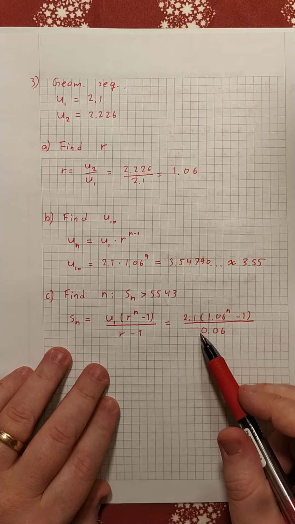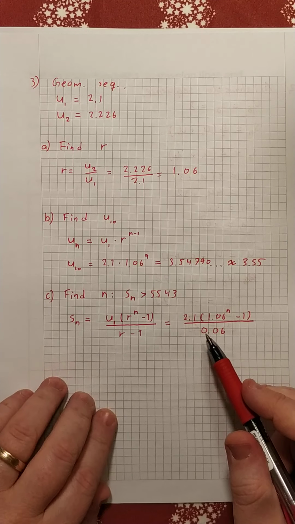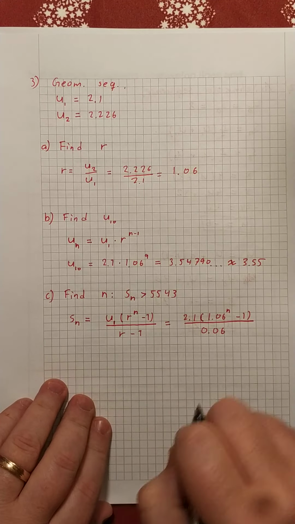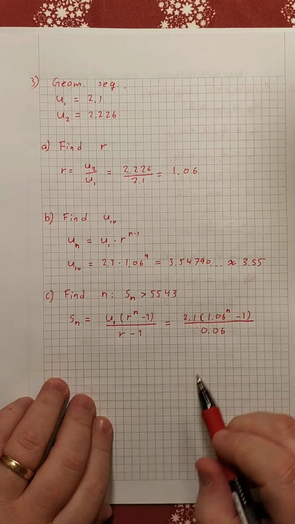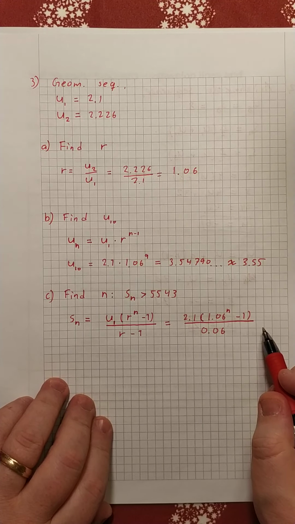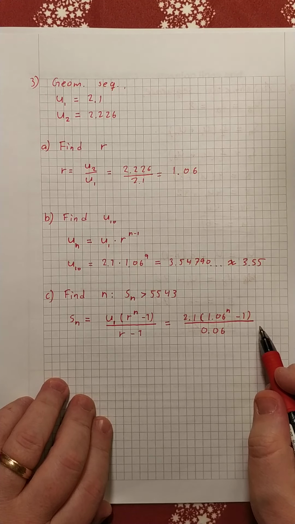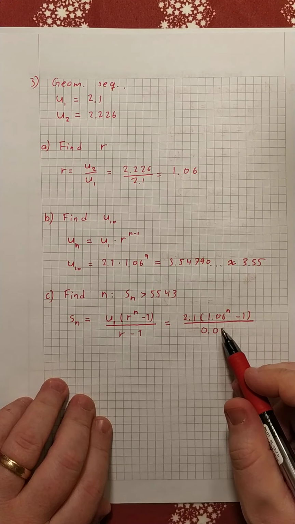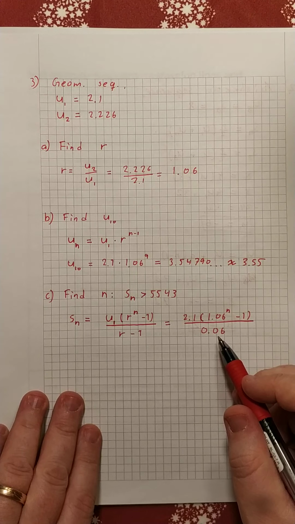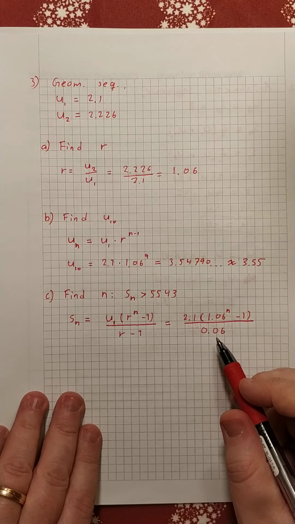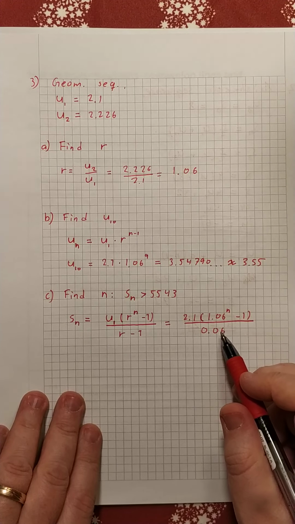We can run it as a function. I mean, we could ask the equation solver to solve this to equal 5,543 and then see what surpasses that. Or we can graph it and see where it's cutting the line of y equals 5,543.